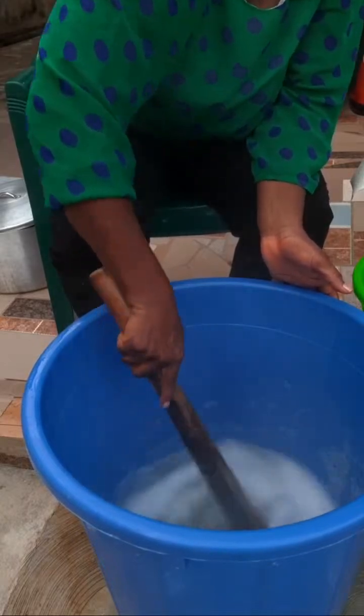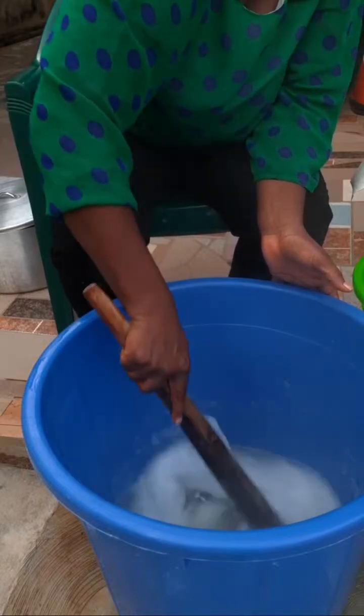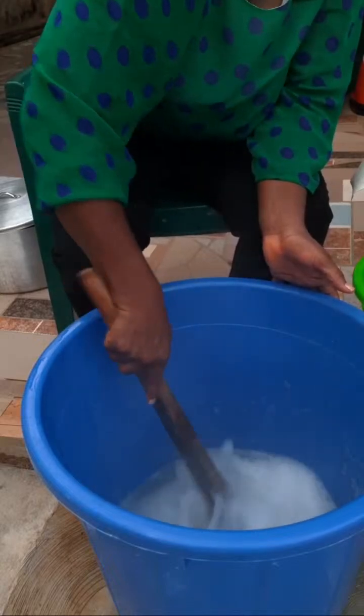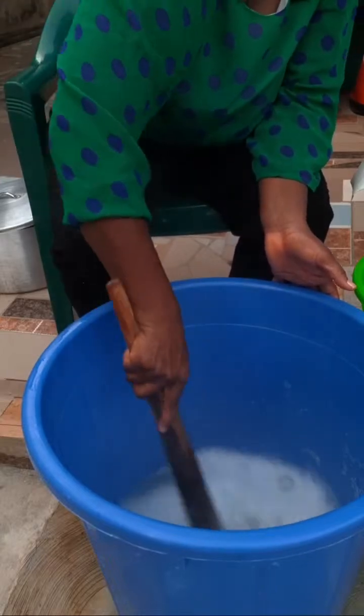This water is very hot. It doesn't have to be this hot. Do you understand? But it's okay. By the time I'm mixing the other chemicals, it will cool down. It's not boiling, but it's just hot. But it's still good.